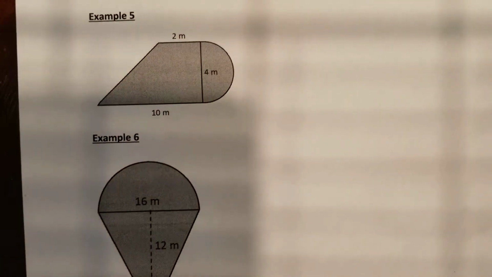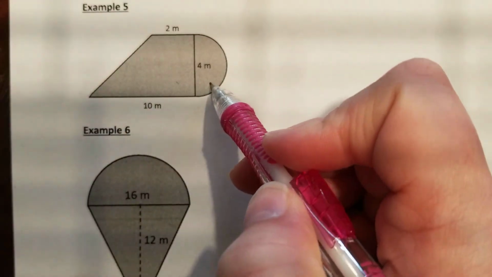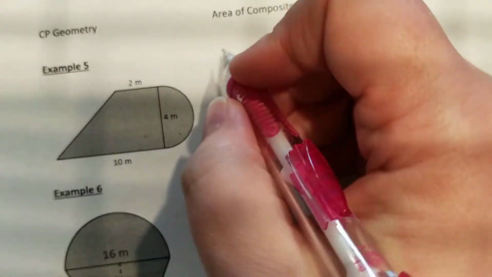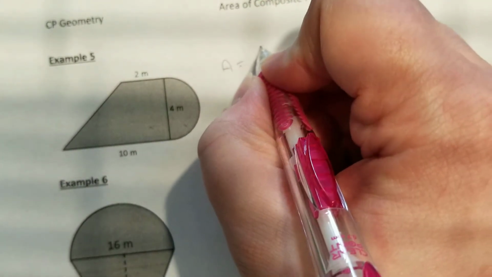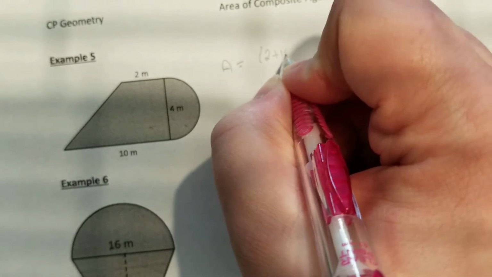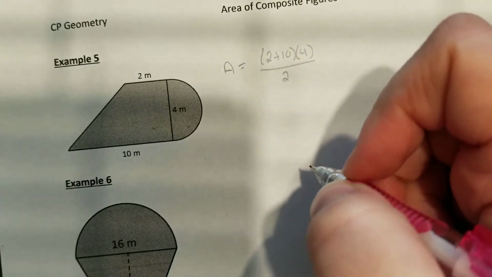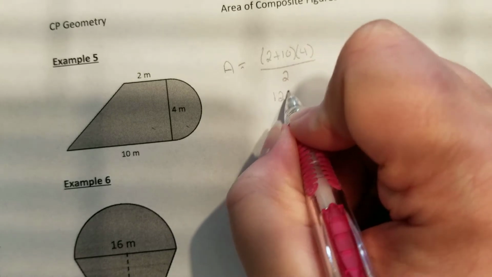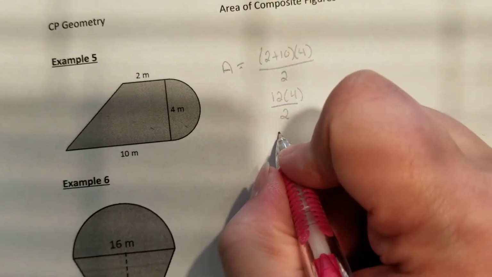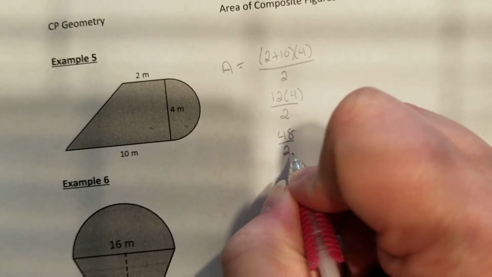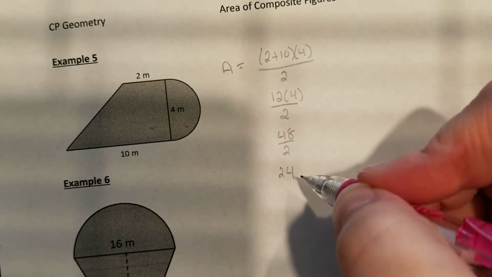All right. So we have another trapezoid and another half circle. So let's start with the trapezoid. So we have 2 plus 10 times 4 divided by 2. So we have 12 times 4 divided by 2, which becomes 48 over 2, which is 24. So the area of our trapezoid is 24.